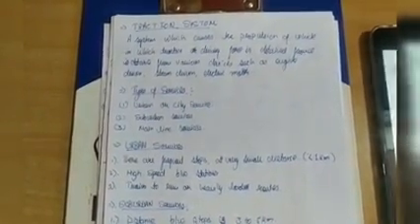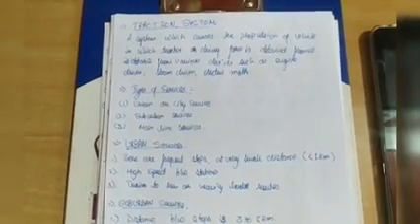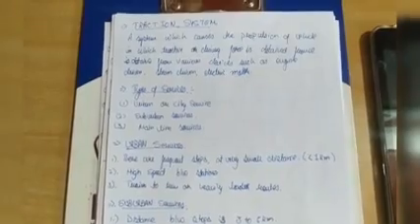Now we can classify the services based on the traction system. We can further classify these services into three parts, that is urban or city service, suburban service, and mainline service.